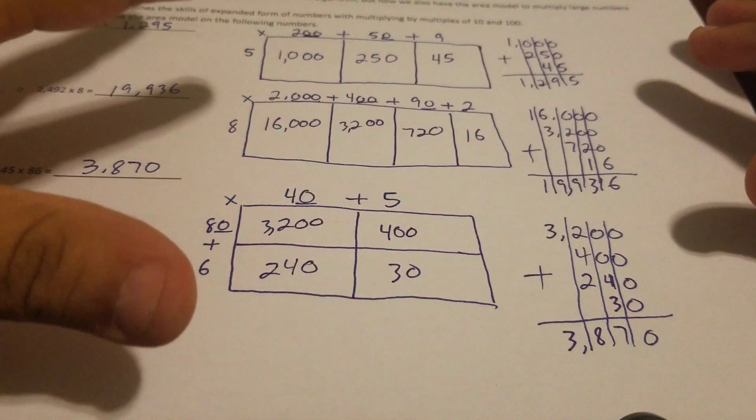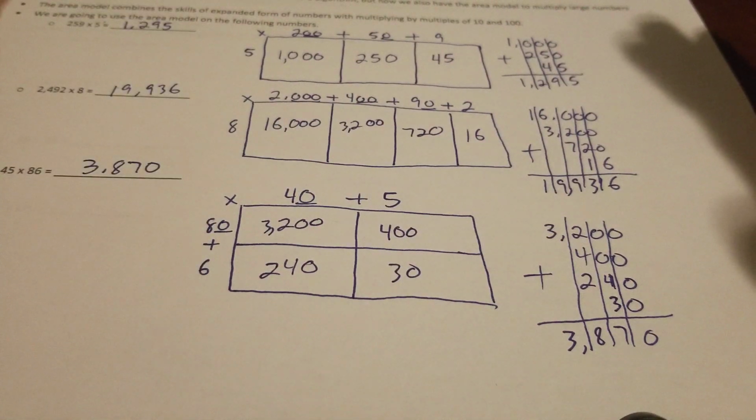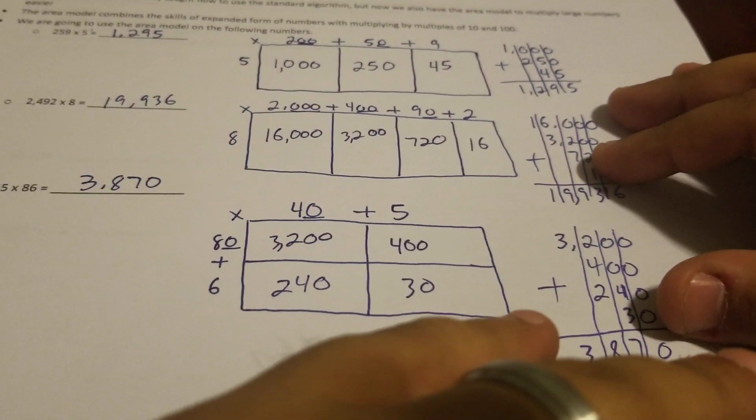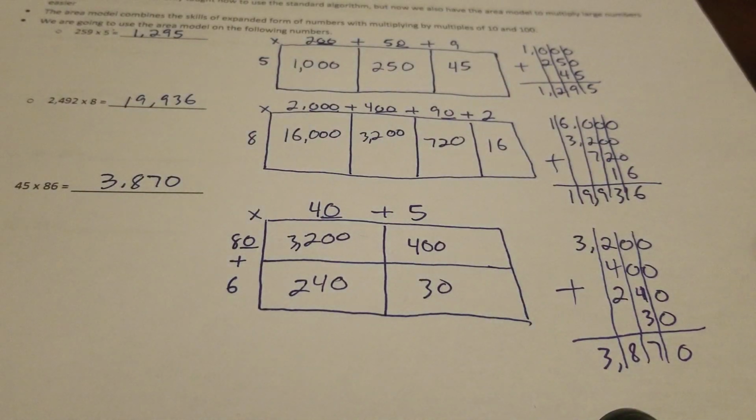If you're not too fond of standard algorithm, there's this. There will be other strategies I show soon. But I feel like this along with standard algorithm are the two best when it comes to multiplication.